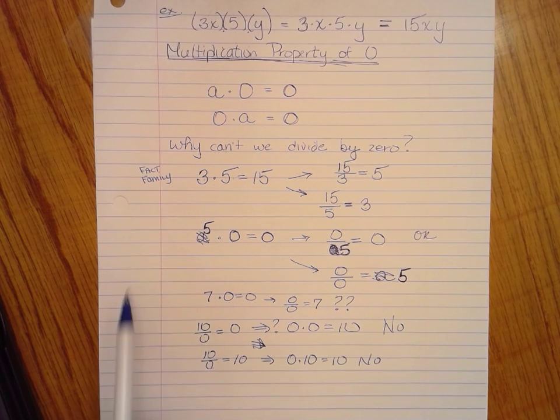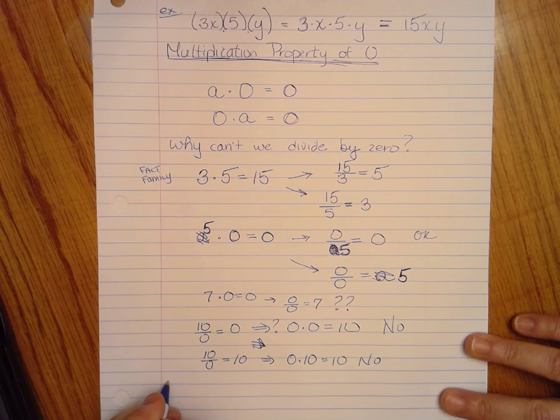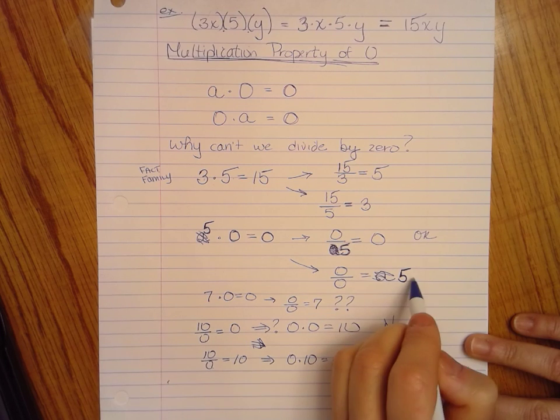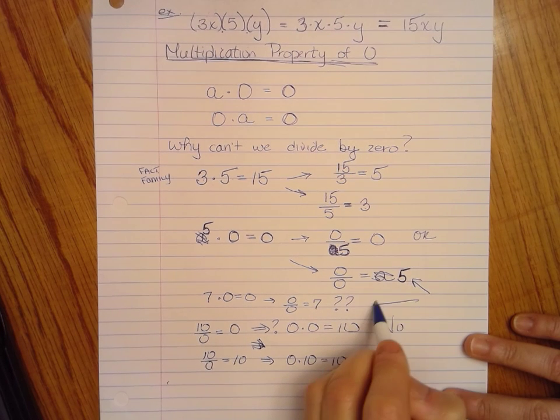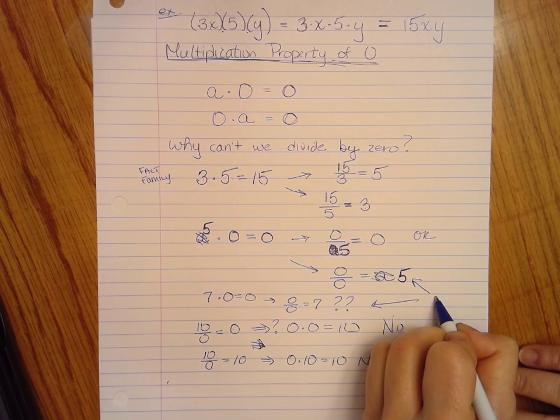I'm not sure how much of that you could see. We can discuss it more in class if you want. But basically what it comes down to, dividing by 0 gives you a problem. These two things, they conflict.